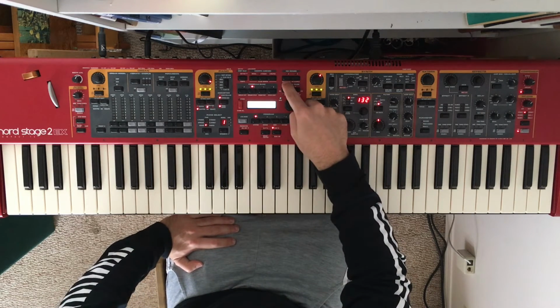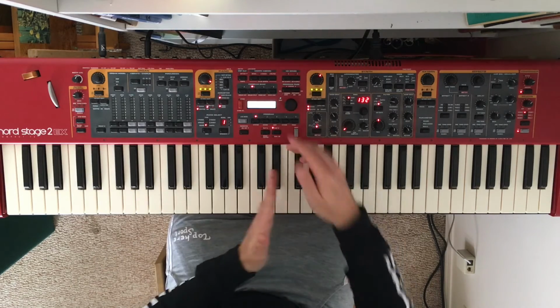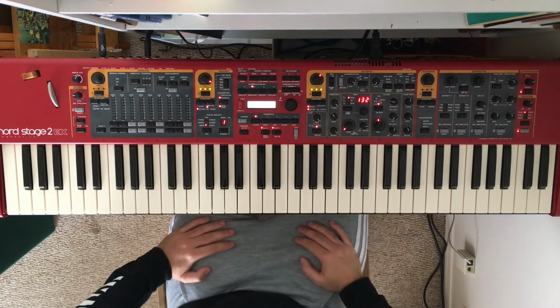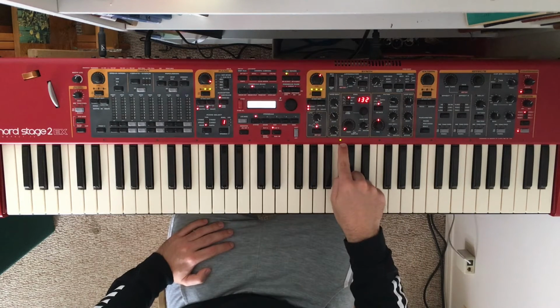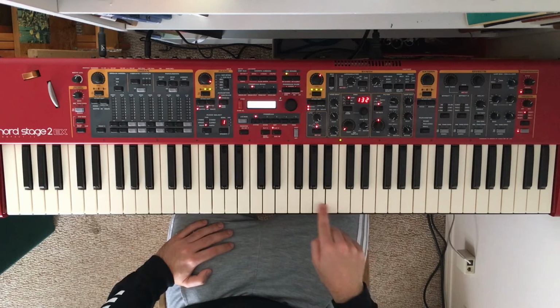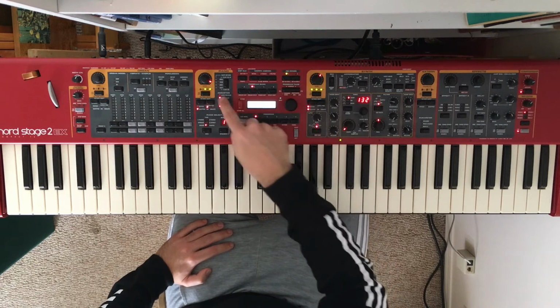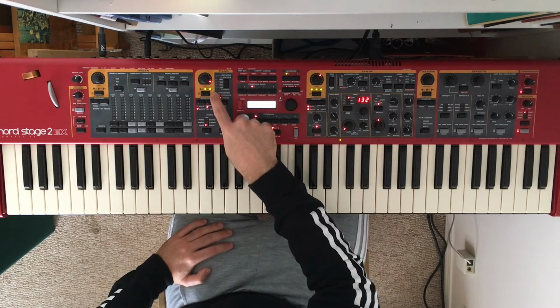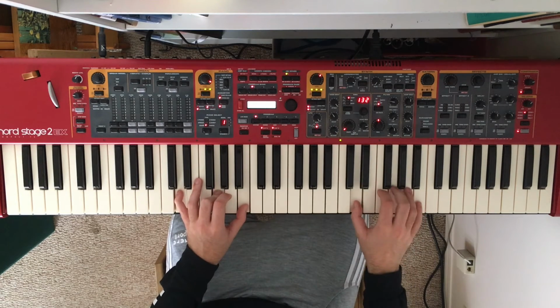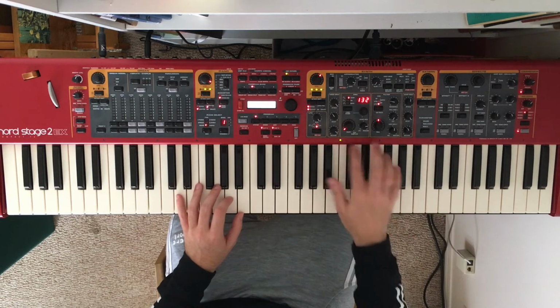You've got two options here. You've got 2, which will bring in just one split and divide the keyboard in half, or 3, which will put the keyboard into 3 sections. I'm just going to hit 2. That green light indicates where my split is. Once I hit that button, automatically the piano went to the top section. So now I don't have piano down there anymore. It's only past that green light.